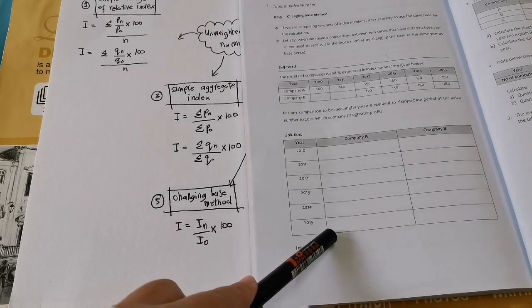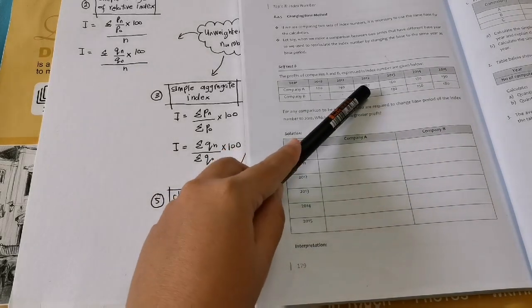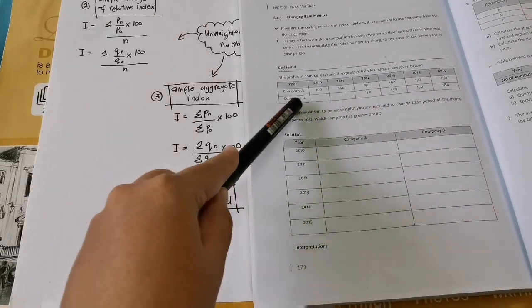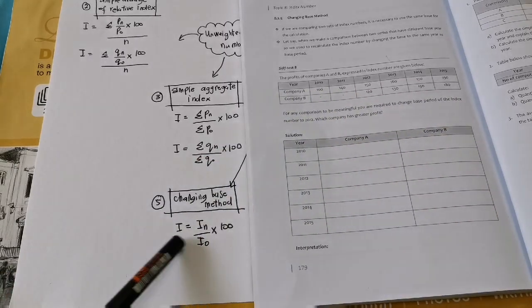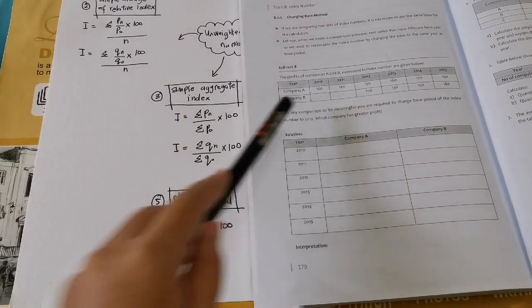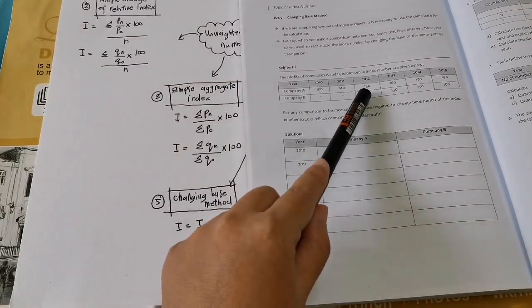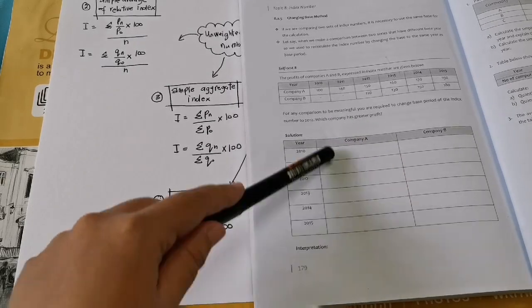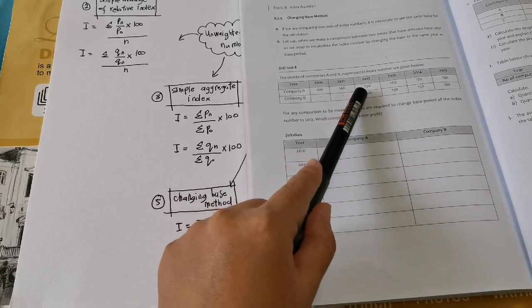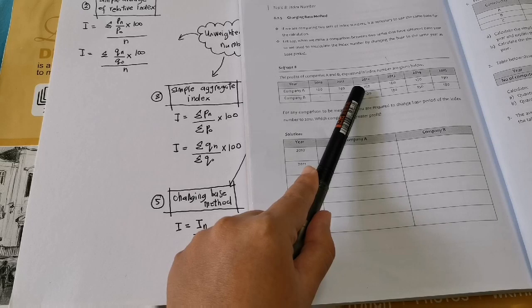If we use 2012 as the base period, all the index numbers for company A need to be divided by the value of 150. All the index numbers we want to calculate will use 150 as the base, meaning all of them are divided by 150.